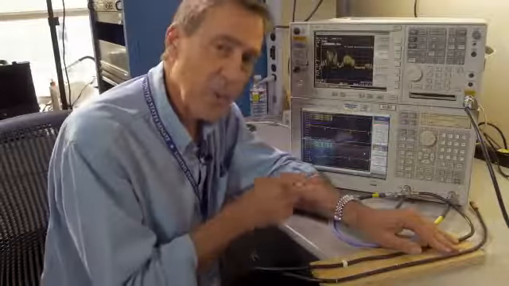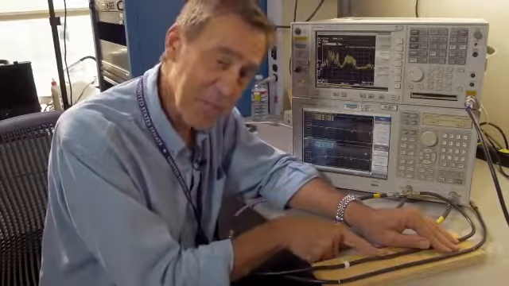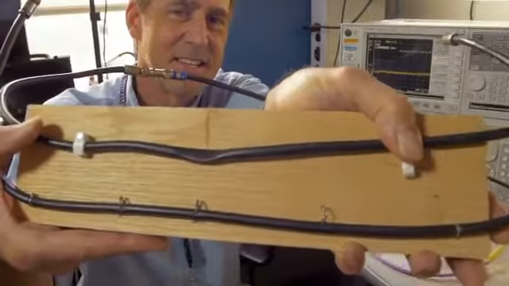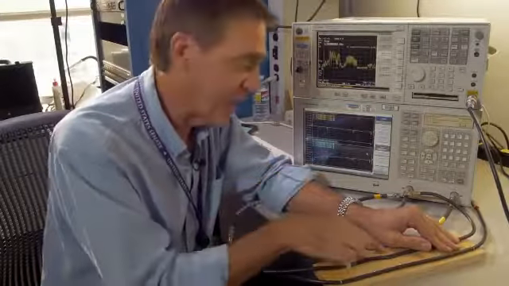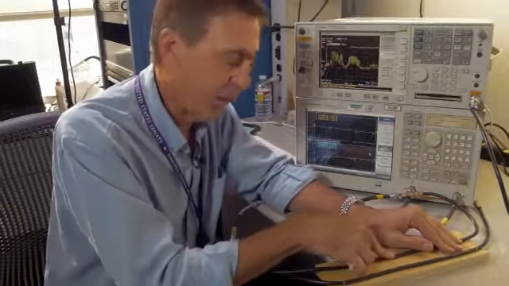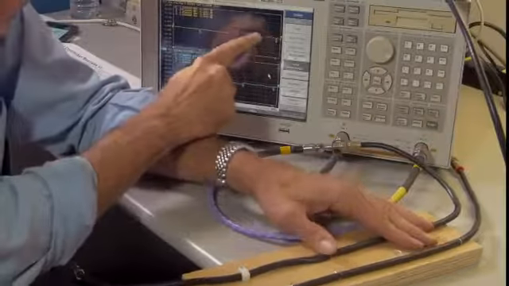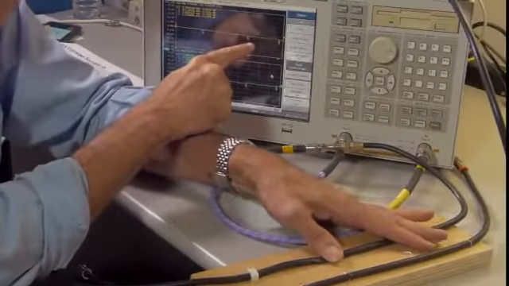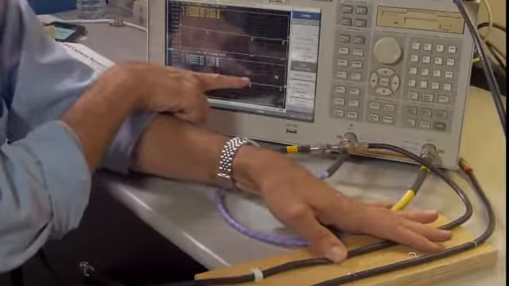Okay, now this is one that I know we've all done at one time or another, the smashed cable. This is what happens when you smash a cable. You're crimping or crushing the dielectric in that cable. You're basically changing the impedance of the 75 ohm cable. And what happens is the signal, although it doesn't attenuate a whole lot, the reflection comes up. You can see now we're way up here.